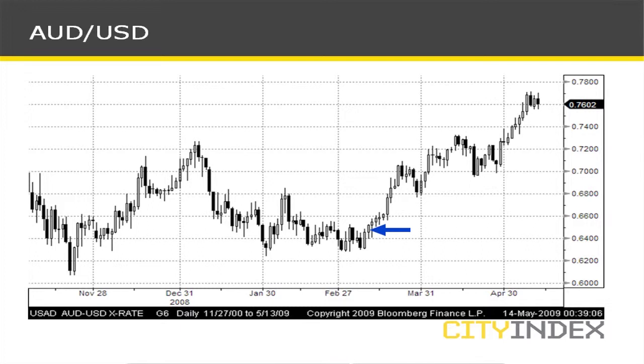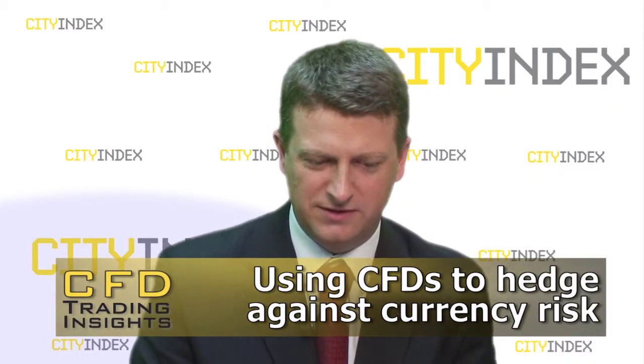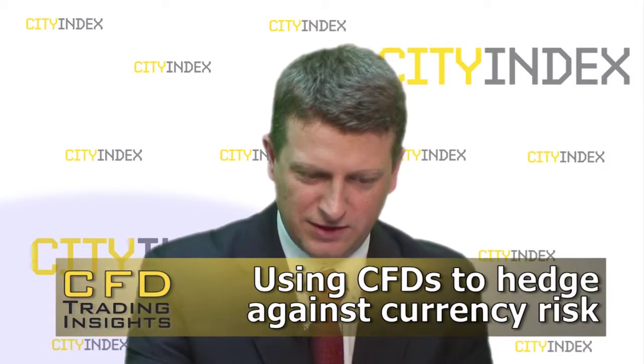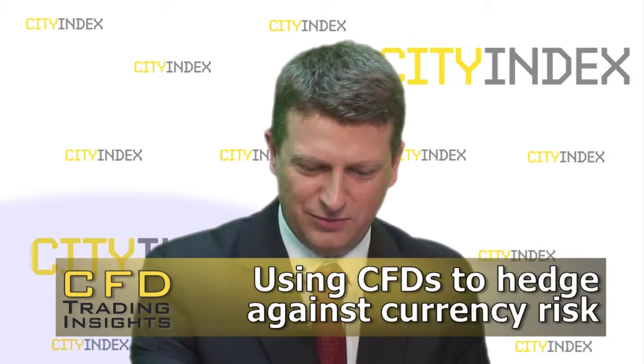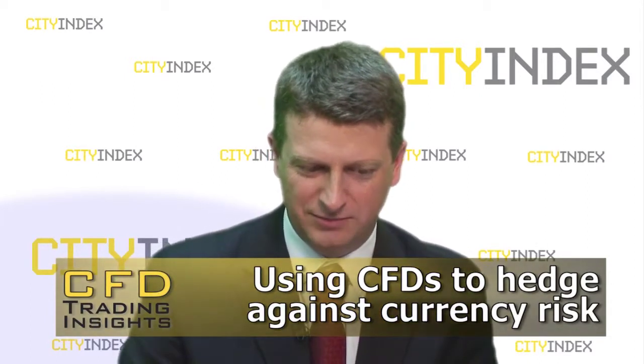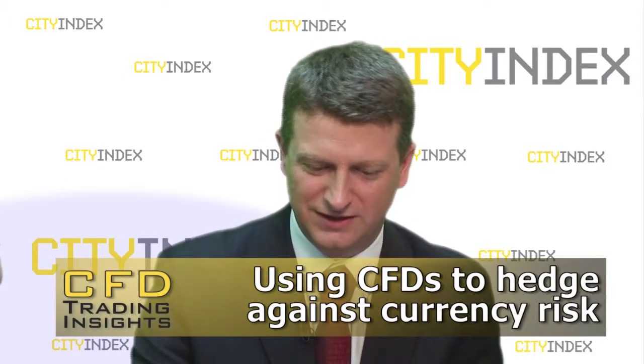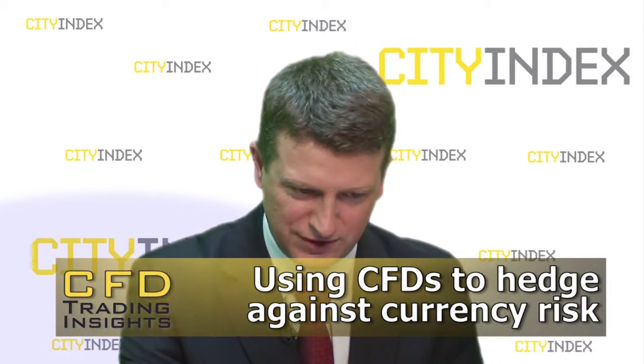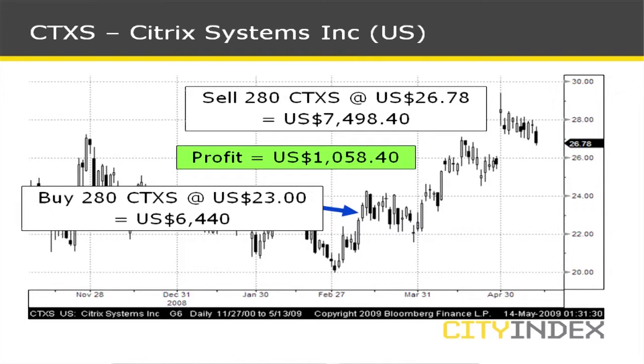Now, the same would be true if we're looking at any other currency. This is for a person whose home currency is the Aussie dollar, but if your home currency was the Sing dollar, then you'd simply be looking at a chart of Sing dollar against the US dollar. Right, okay. So, unfortunately, during the period that we had this Citrix trade in place, the physical trade, the Aussie dollar was getting stronger, which is going to have the effect of eroding the profits that we're achieving in our foreign stock.